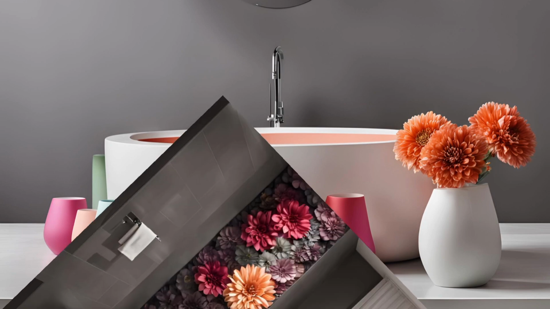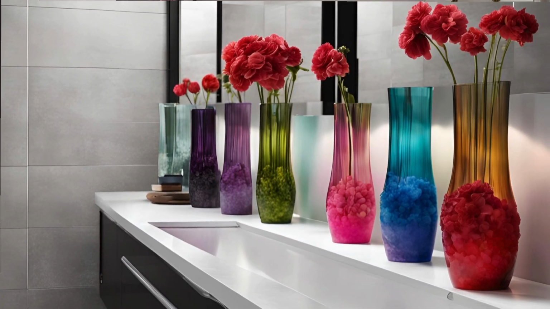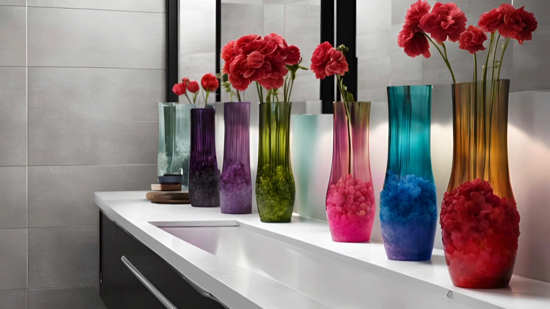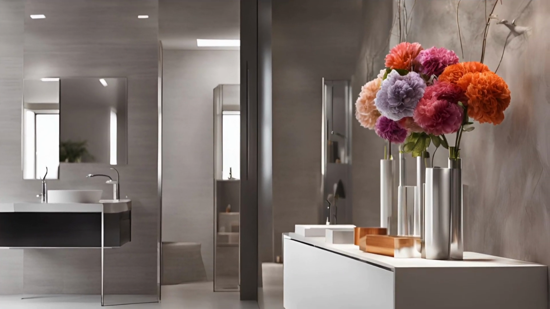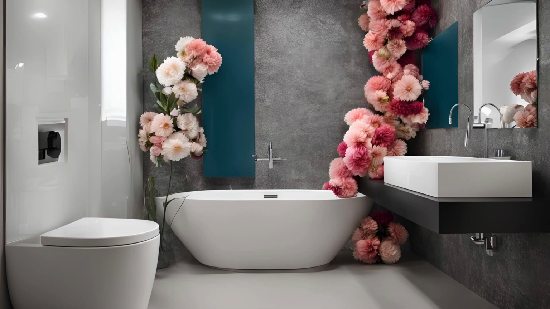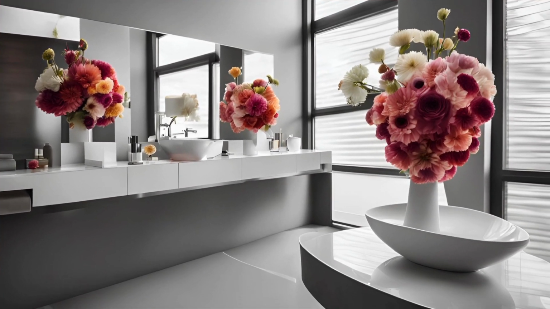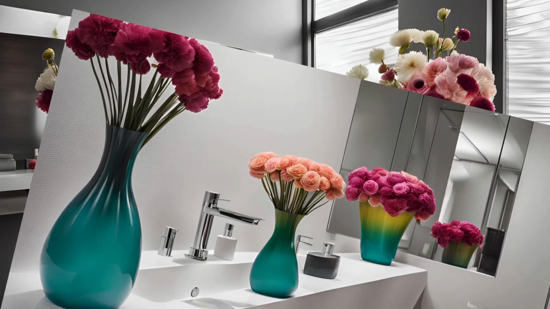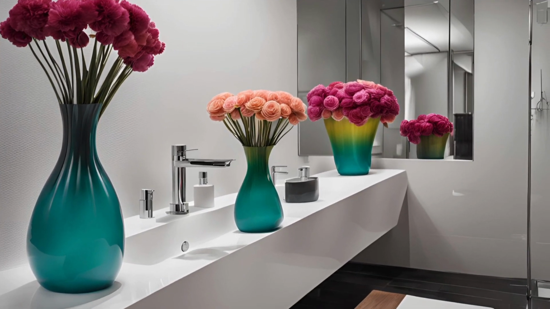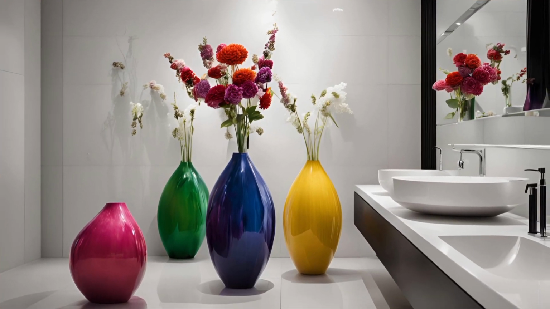Next material is metal. Materials like stainless steel, brass, copper or aluminium. These add a modern or industrial feel, often with reflective or matte finishes. Next material is wood. Wood is natural and rustic, suitable for a warm, earthy ambience. Often used in combination with glass inserts to hold water.